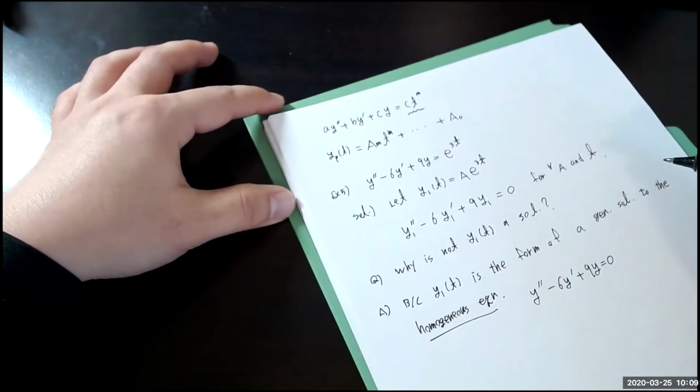So y1 of t is the form of the general solution to that homogeneous equation, and that's why we got 0 right there.